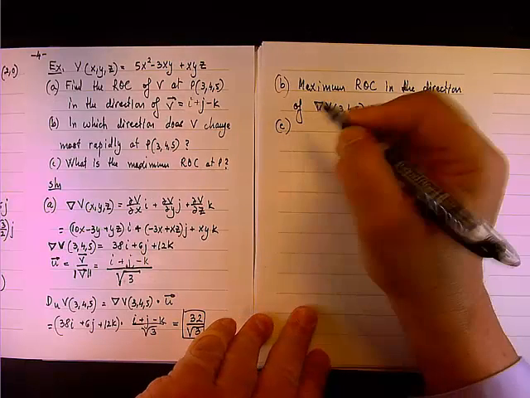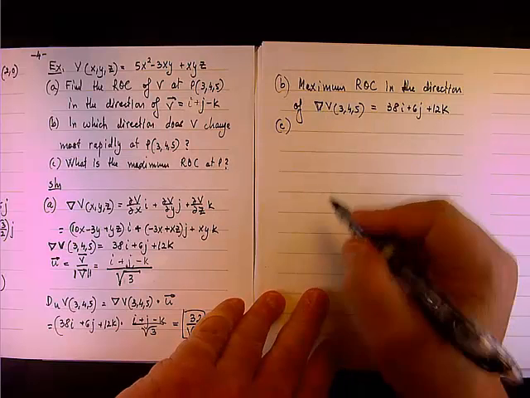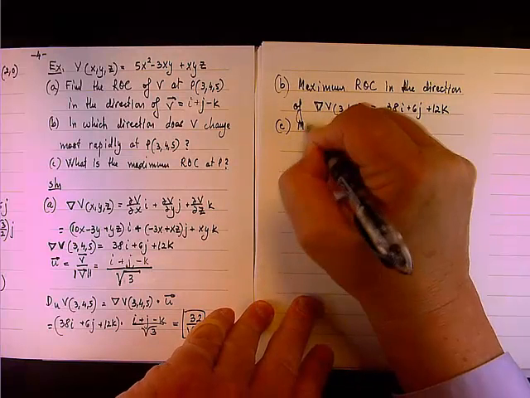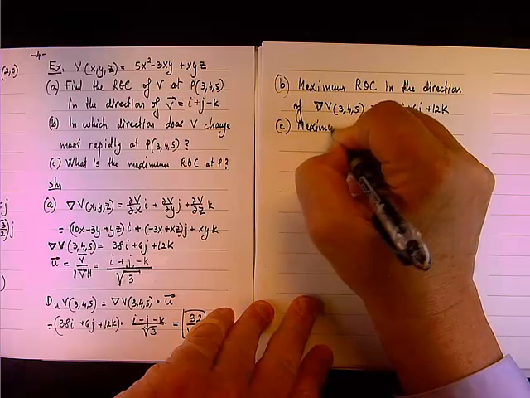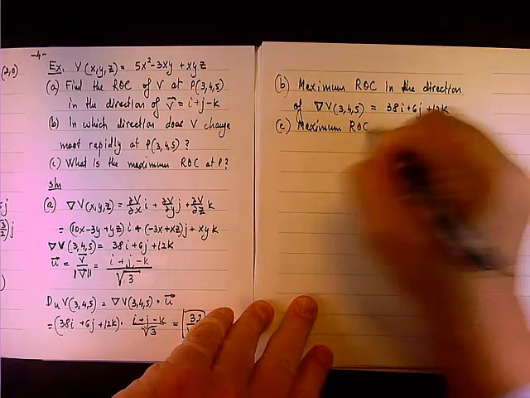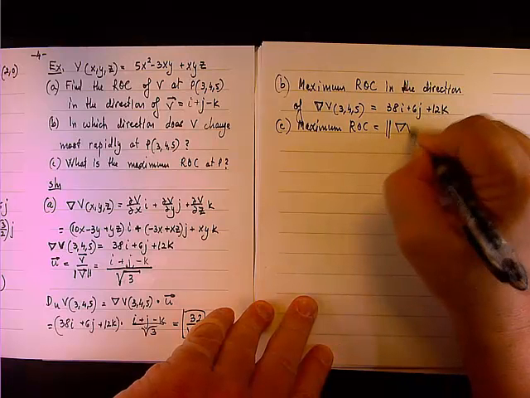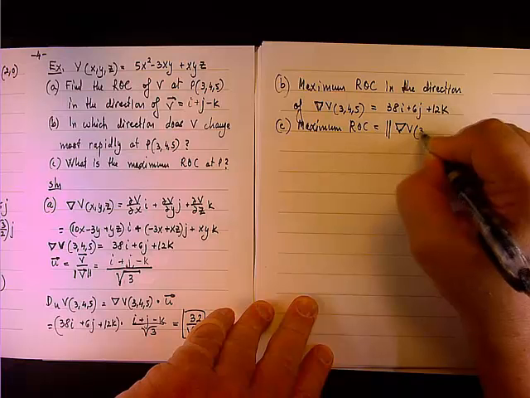So what is the value? Well, that will be the magnitude. So maximum ROC equals the magnitude of this particular vector, the gradient vector.